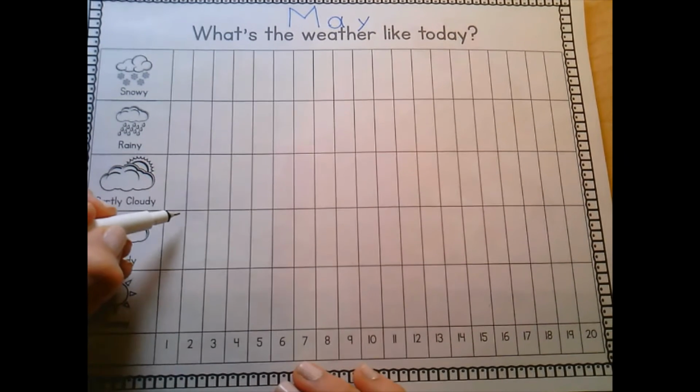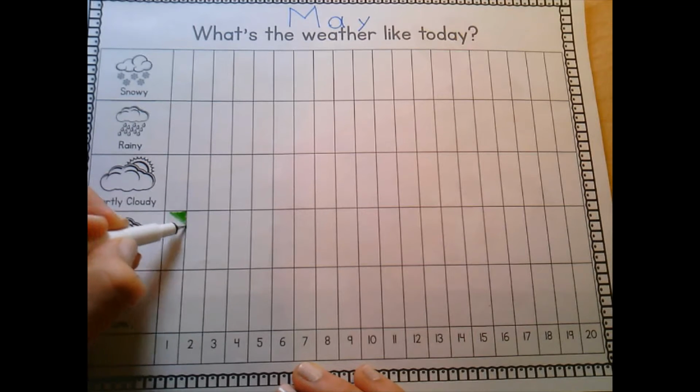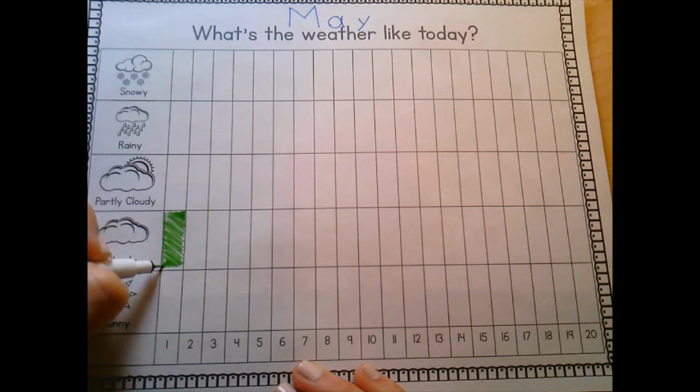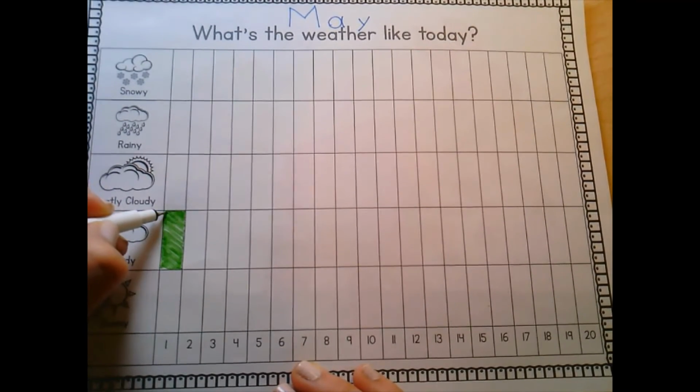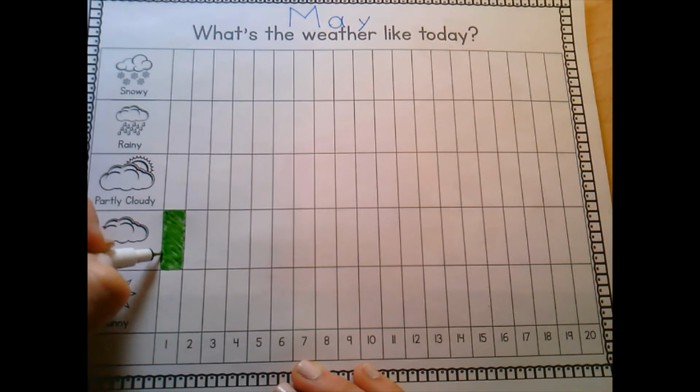So I'm going to take a colored marker or a crayon and fill in that whole block right there. Just like that. And you know me, I like careful coloring, so I'm going to try to get the entire block done. There we go. Now I have one space.